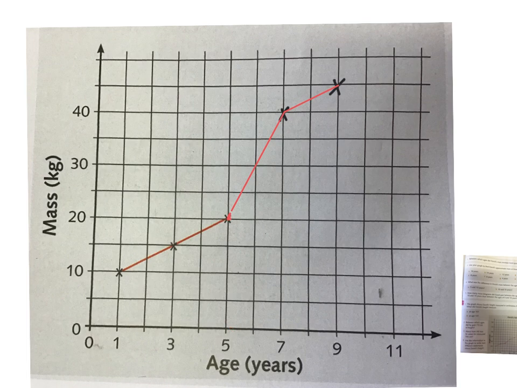Okay, so if we look at age 5, he is 20 kilograms. And if we look at age 7, he is 40 kilograms. So we would do 40 take 20, and we know that the weight went up 20 kilograms during that time. So we can say that David's weight increased most quickly between the ages of 5 and 7. Now again, that's just a made up example. It's not the actual answer to your question.